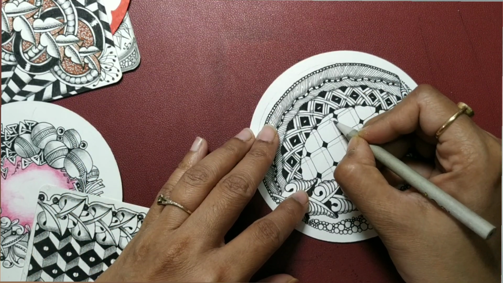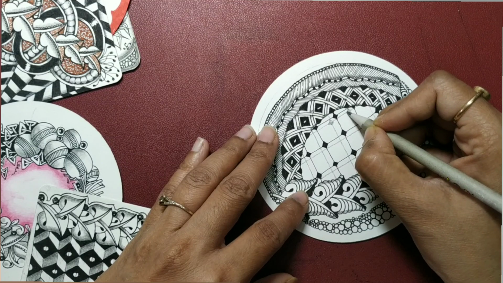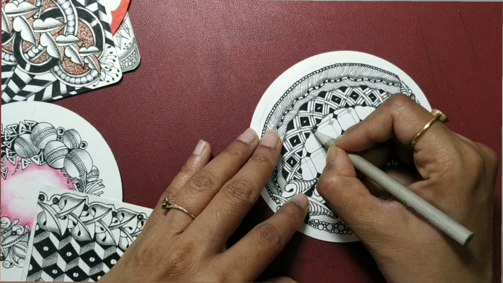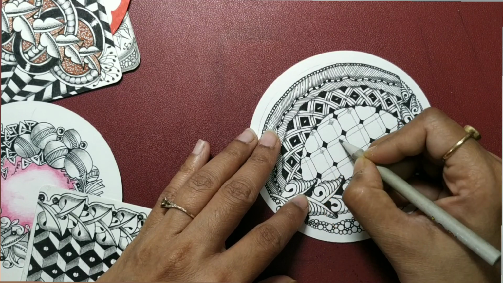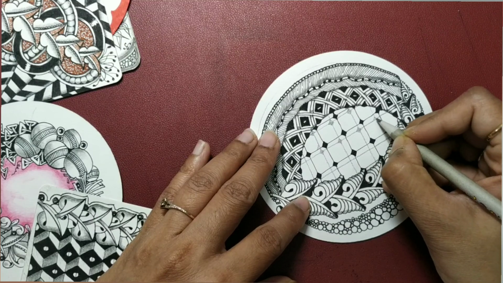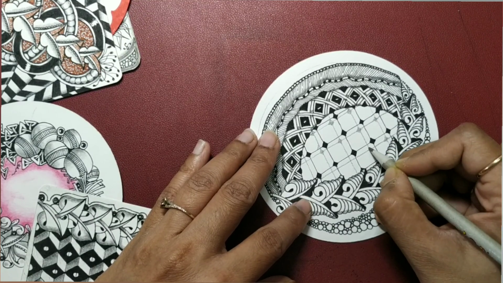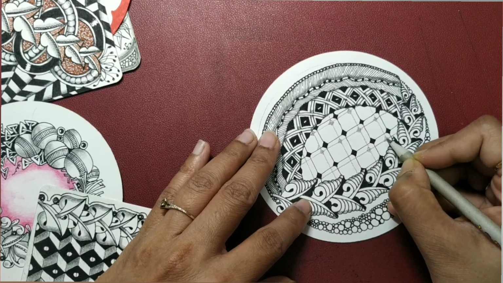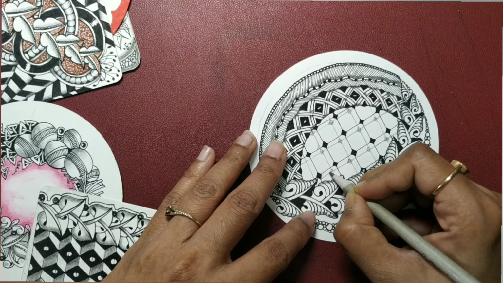And then again add the diamonds, but with a very light hand, not pressing my pencil much. Yeah, that's another way to shade your floors.